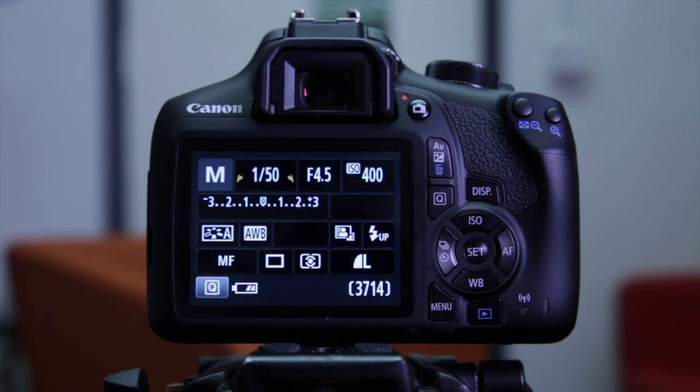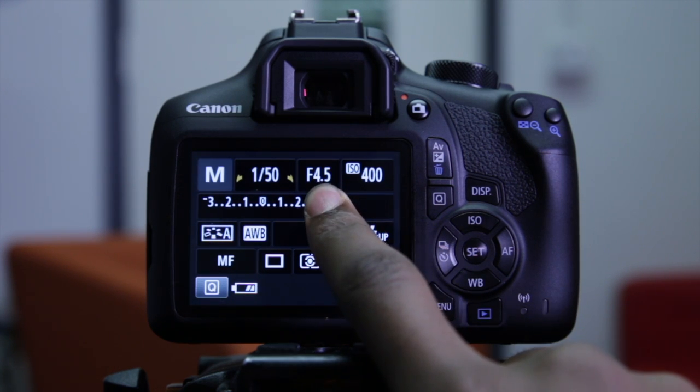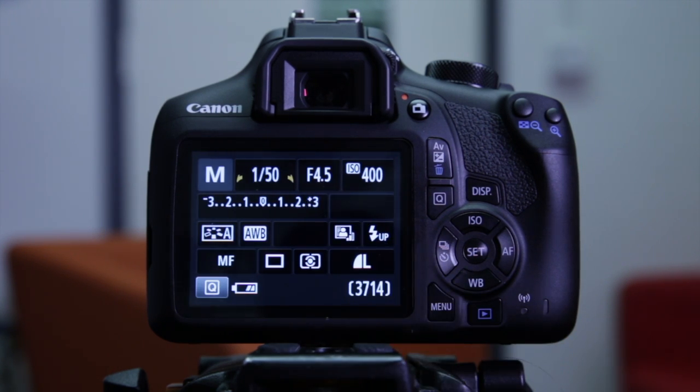Next up is aperture. As you can see over here, my aperture is 4.5. Now 4.5 is basically the size of the opening. Aperture is the opening of the lens to allow light in, to make it easier.